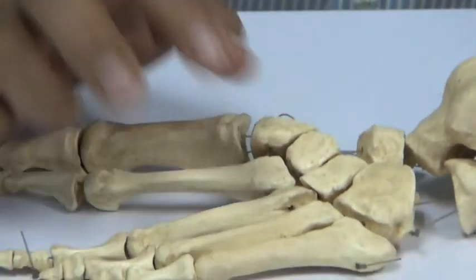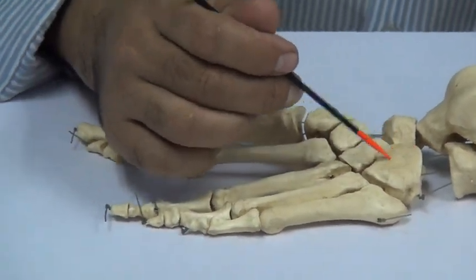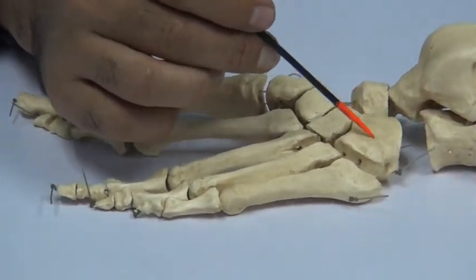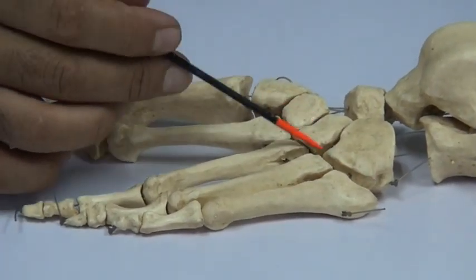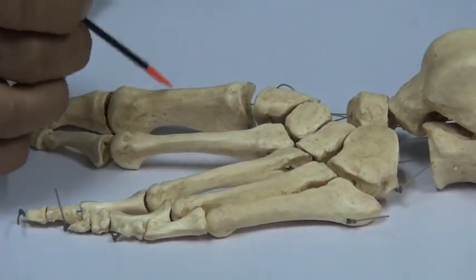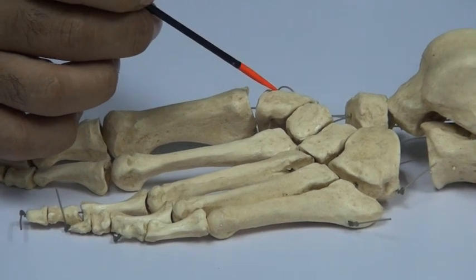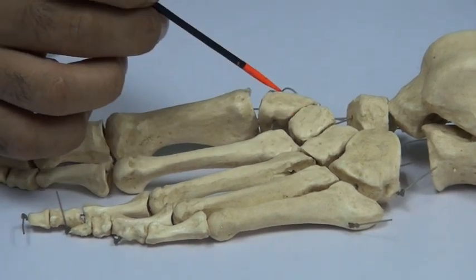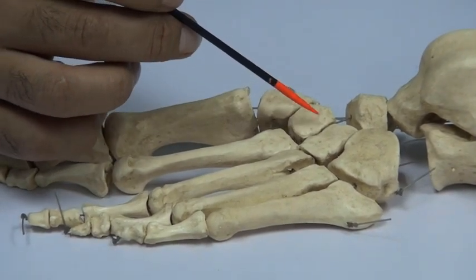And then on the lateral side you have the cuboid. And then you have the cuneiform, three cuneiform. You have the medial cuneiform, intermediate, and lateral cuneiform. Medial, intermediate, and lateral cuneiform.